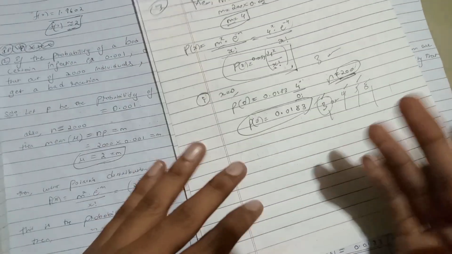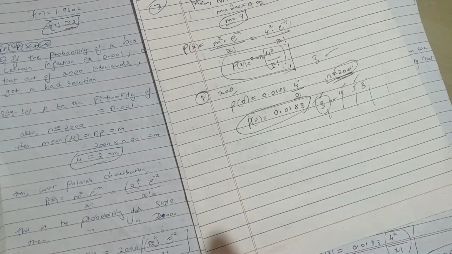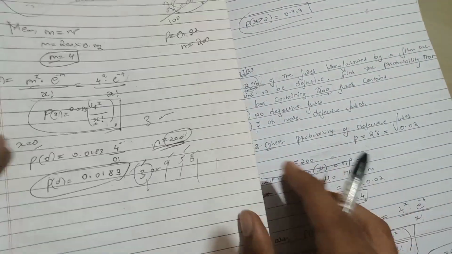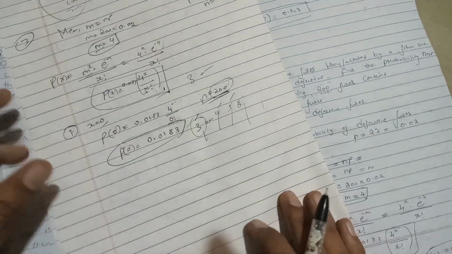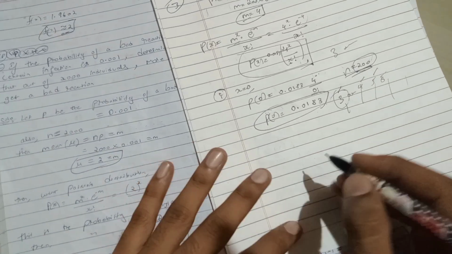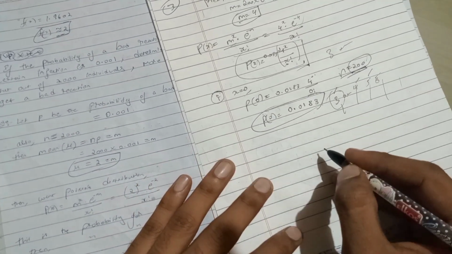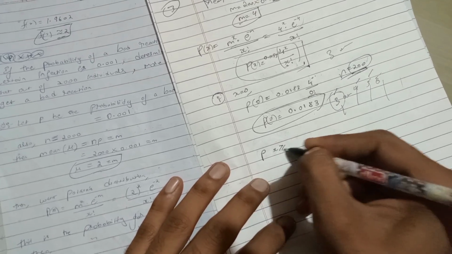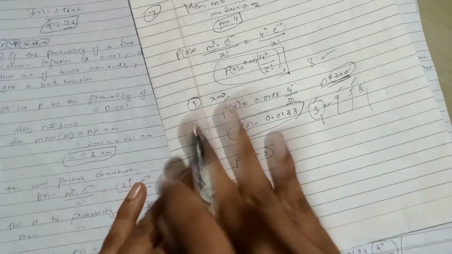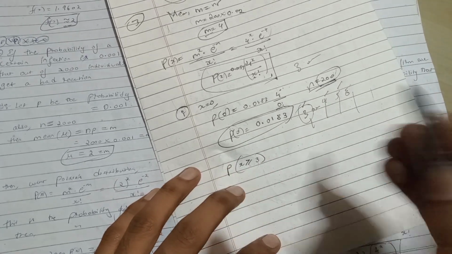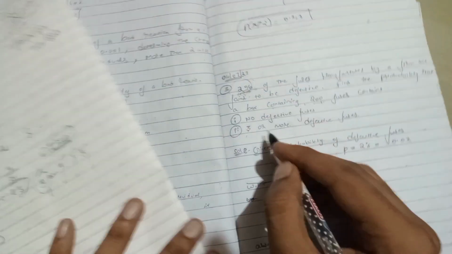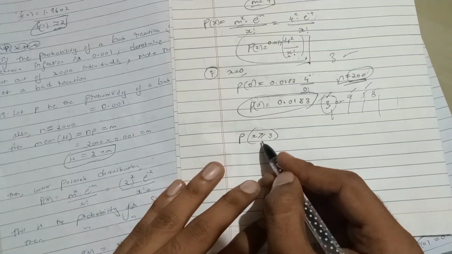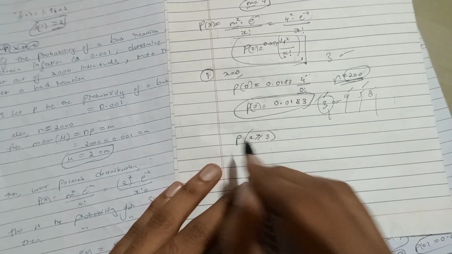Okay, so I have told this method in your binomial distribution also. In this method also, you need to follow the same rule. As I said, 3 or more is nothing but P of x greater than or equal to 3. 3 or more means 3 is also included. They have clearly mentioned 3 or more. It might be 3, so that's why I have written equal to also. It might be greater than also.